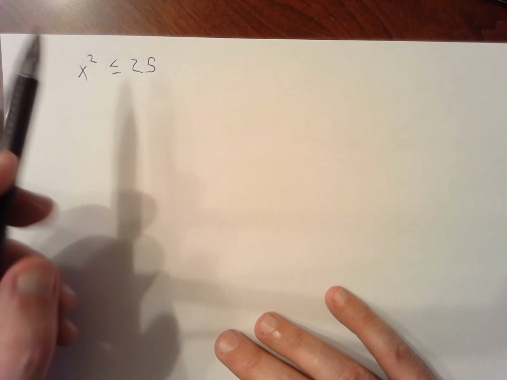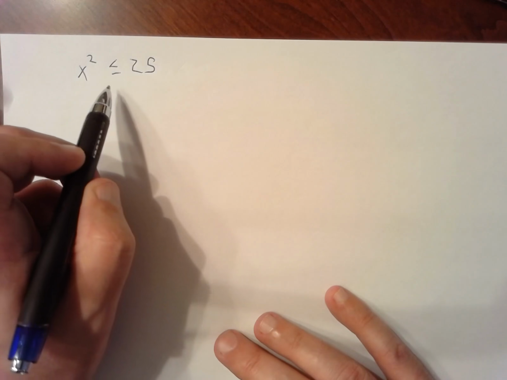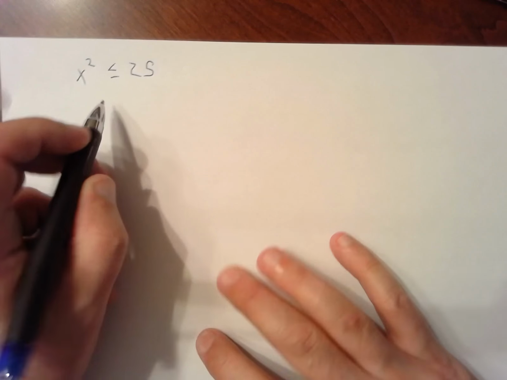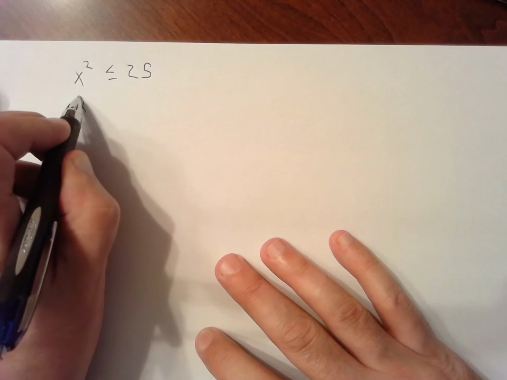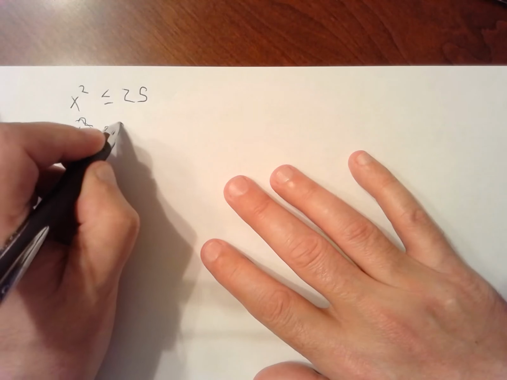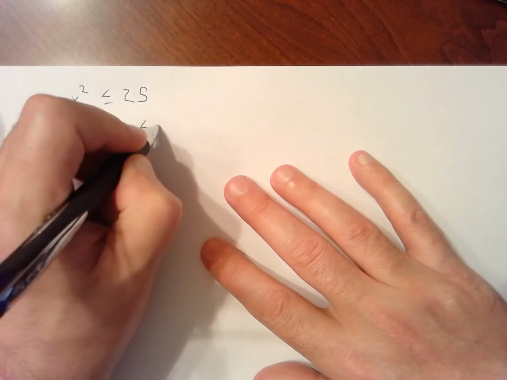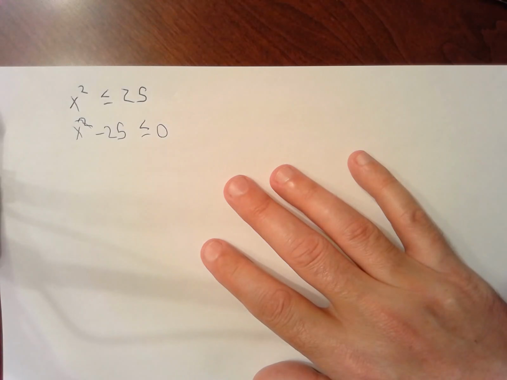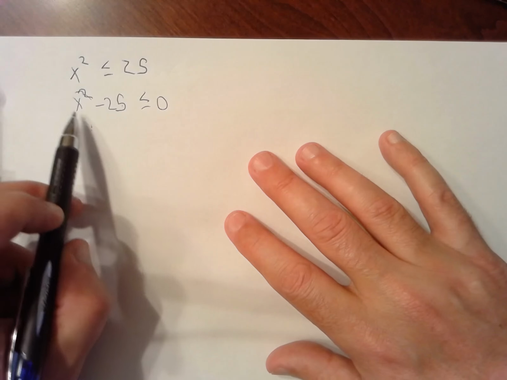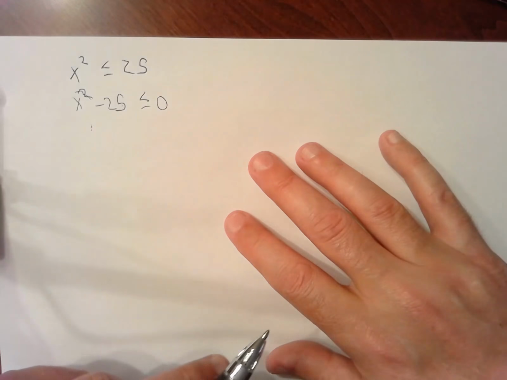This is much easier. First thing you always want to do is get a 0 on one side. Get everything to one side. So x squared minus 25 less than or equal to 0. Move the 25 over. So now this is who I care about, x squared minus 25.